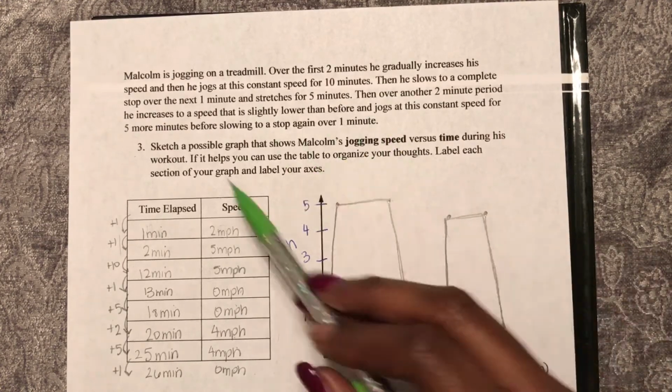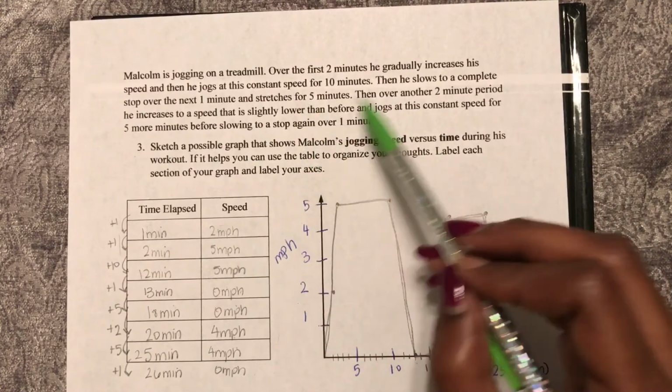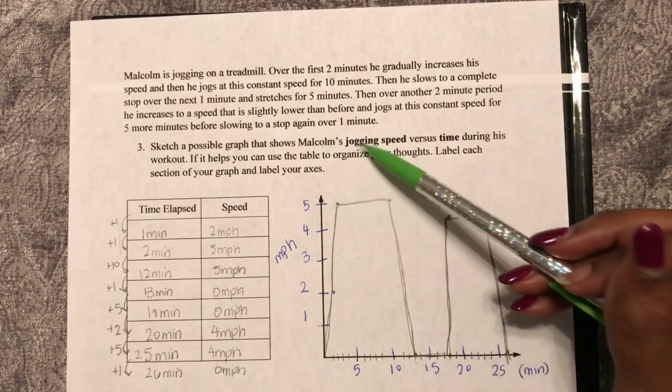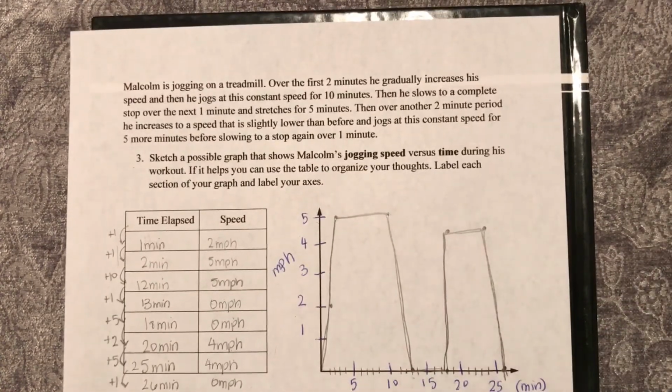So you can take a scenario, come up with your own values to create a picture to represent that relationship.